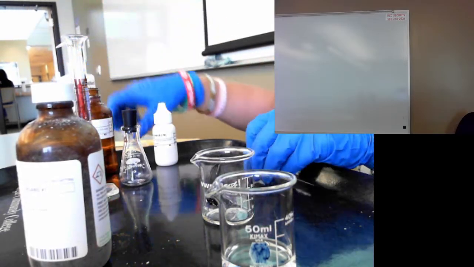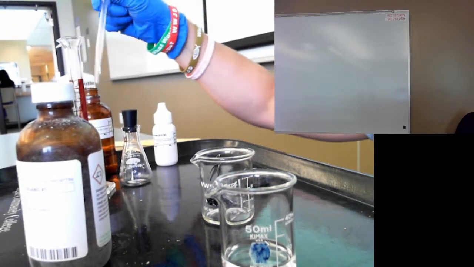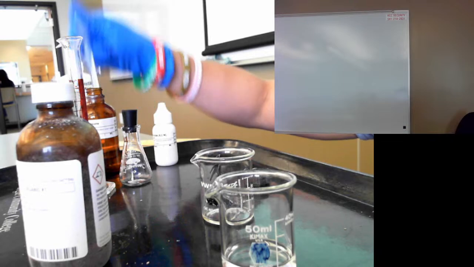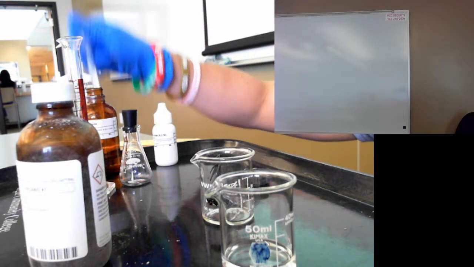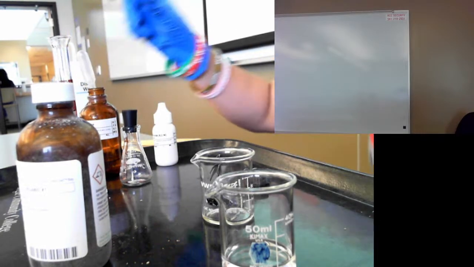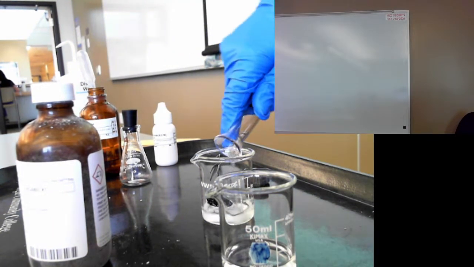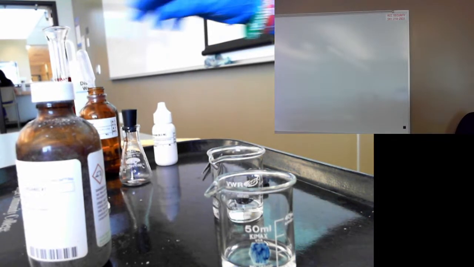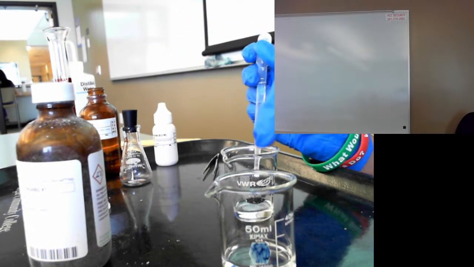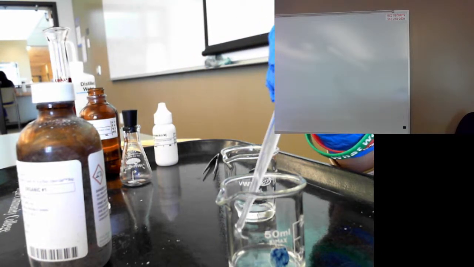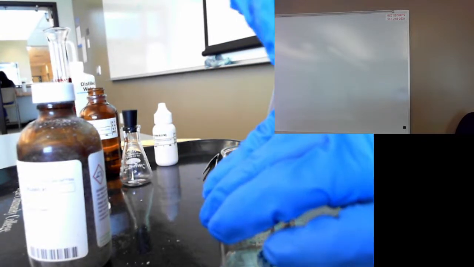Then I just have cyclohexane. So let me get 8 mils of that. So I just mix 2 organics. And now I'm going to carefully pipette this cyclohexane solution into the hexane diamine. I'm just kind of pipetting it on the side.